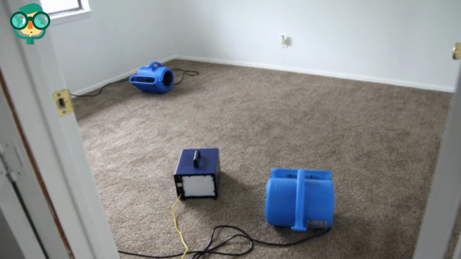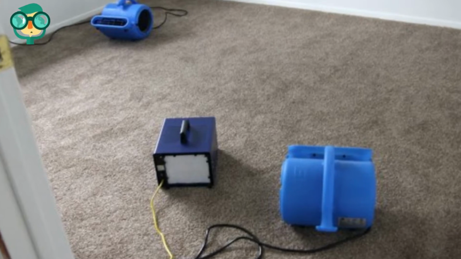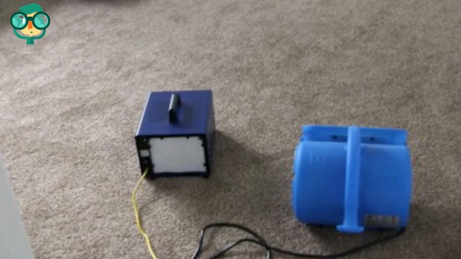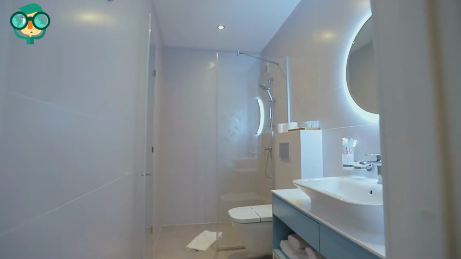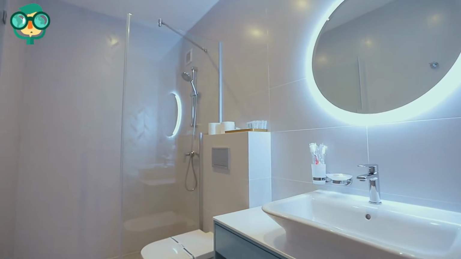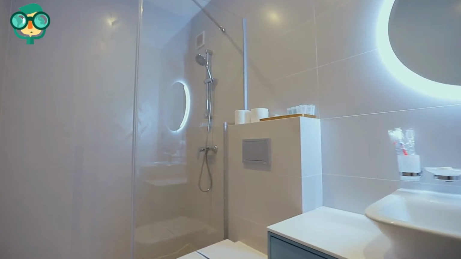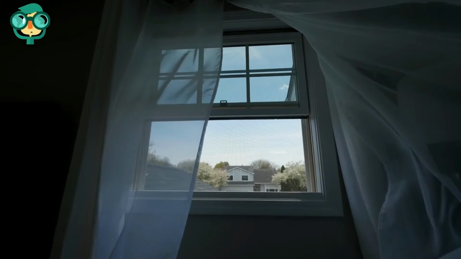Use the ozone generator in an empty room. Make sure you remove any items from the room that could be damaged by ozone exposure, such as plants, pets, and electronics. Close all windows and doors. This will ensure that the ozone gas is concentrated in the room and does not escape to other areas of the house. Use the ozone generator in a well-ventilated area.